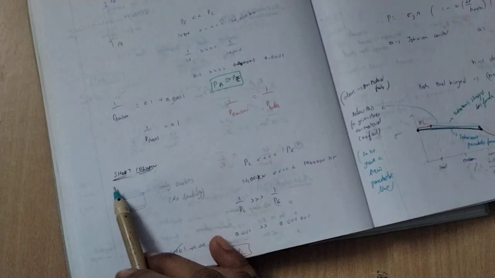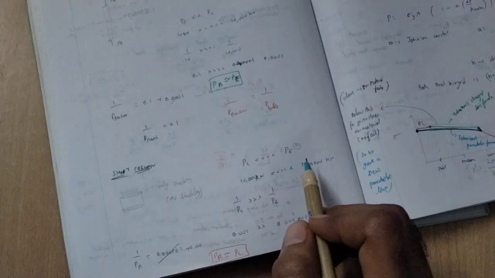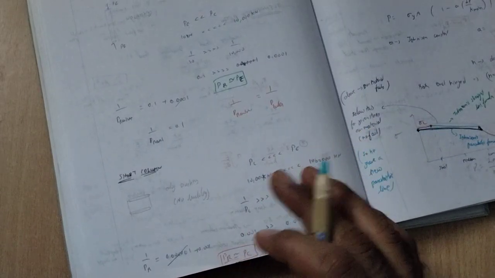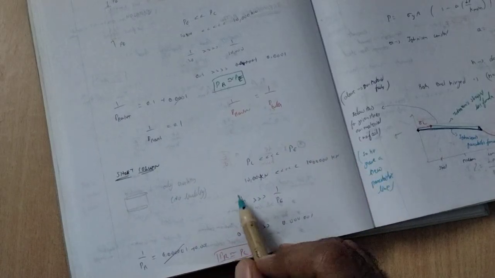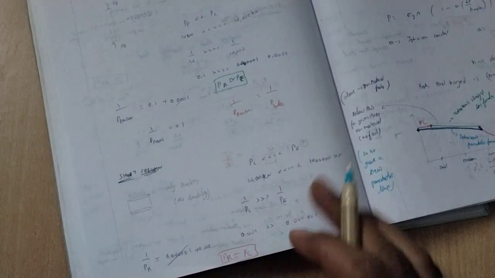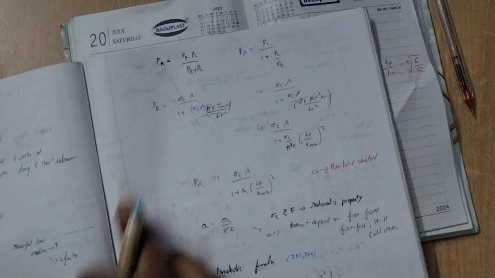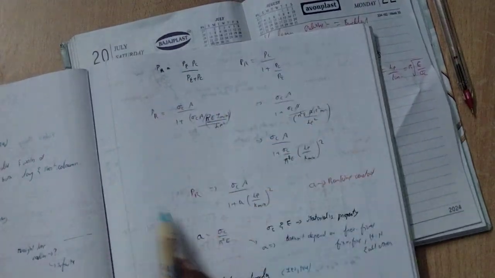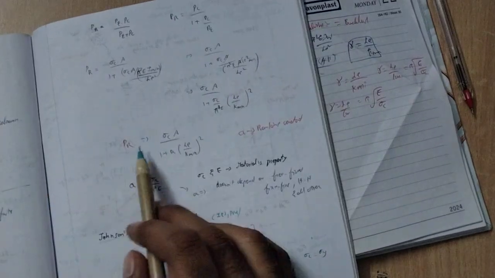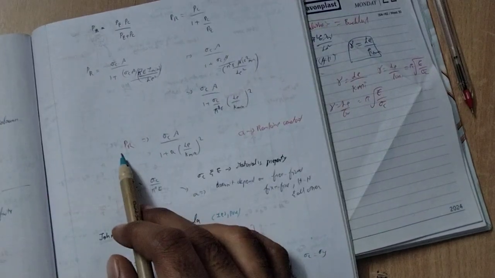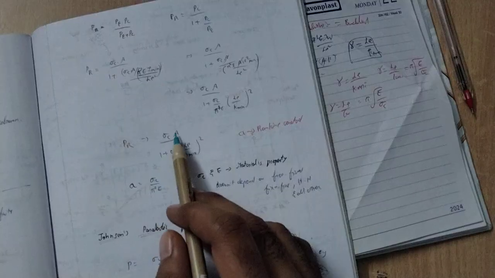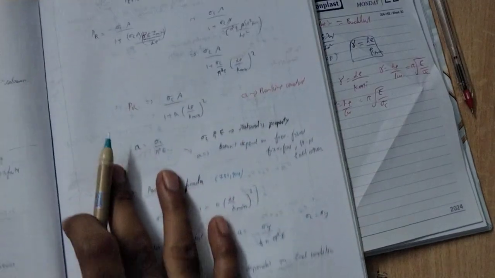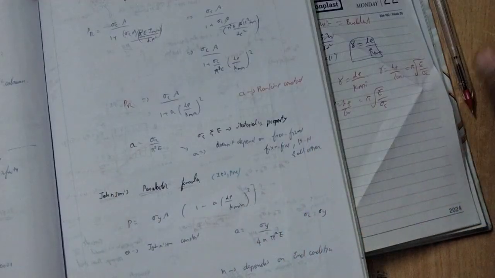So next one, whenever you consider a short column, in that short column we generally neglect Euler. So Euler goes for buckling, and crushing load goes for crushing. So P of Rankine equal to P of crushing. Okay, that's it. I think you can understand. So when we cross multiply, this entire equation will come. So this is the Rankine formula: P equal to sigma c A divided by 1 plus a times (LE by k minimum) whole square. Okay, so I think you can understand.